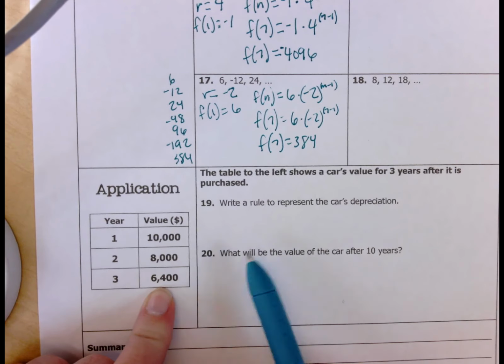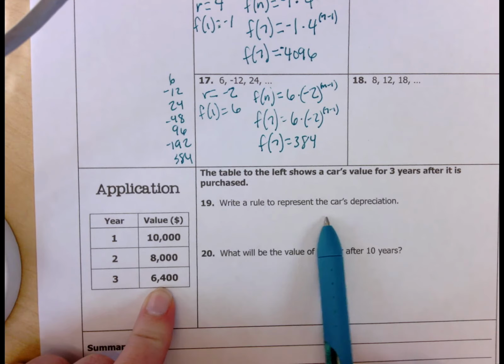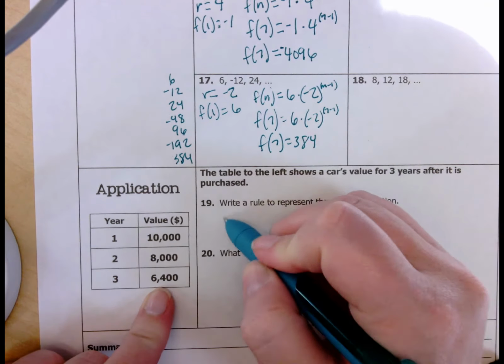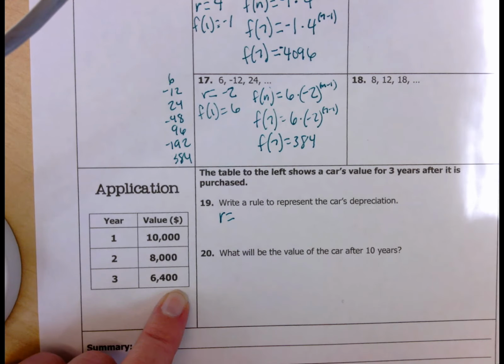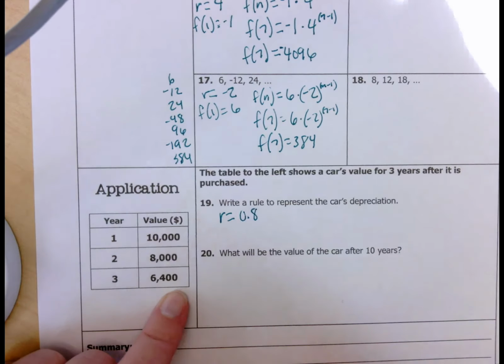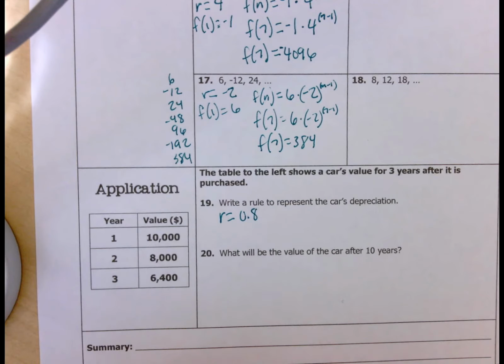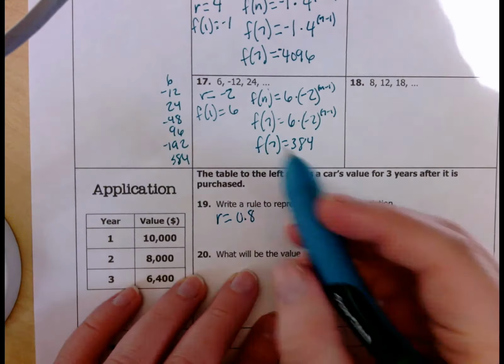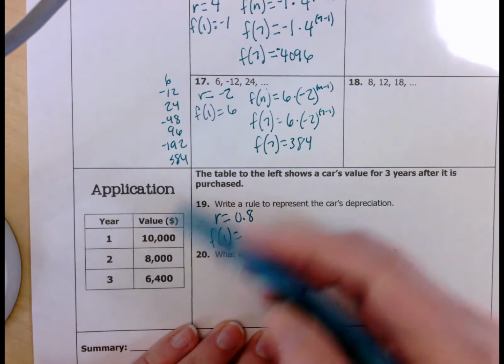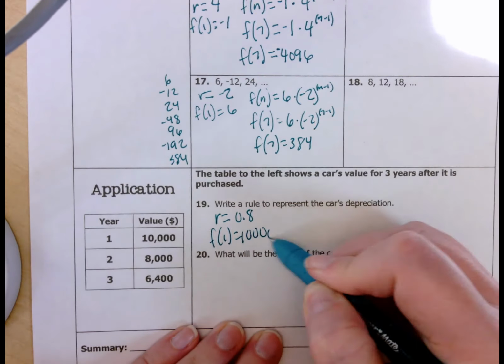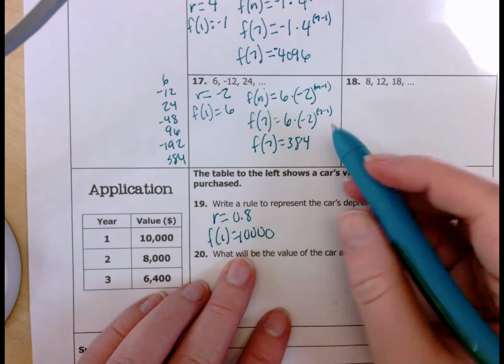So starting with the rule. Okay, so we start with a ratio. So if we look, we have 8,000 divided by 10,000 is 0.8, and then 6,400 divided by 8,000 is also 0.8. So 0.8 seems to be our ratio here. All right, and then from here, we need our first term. So the first term, the first year, is 10,000. And so those are the two values that we're going to plug into our rule.